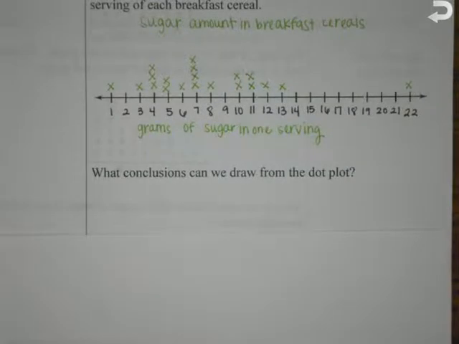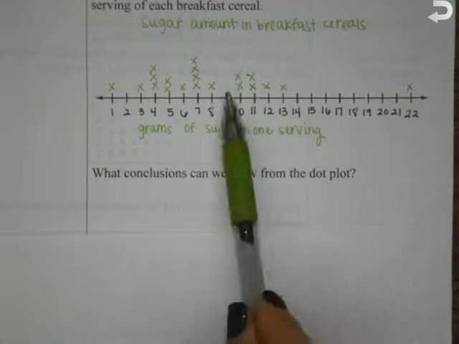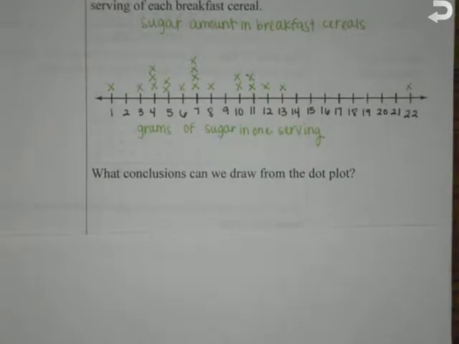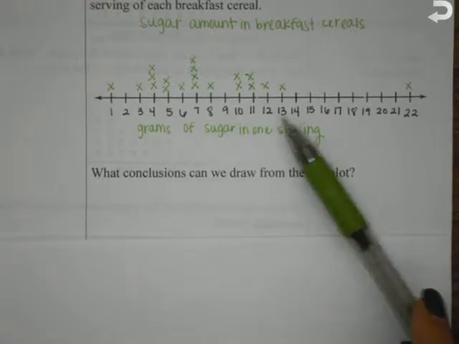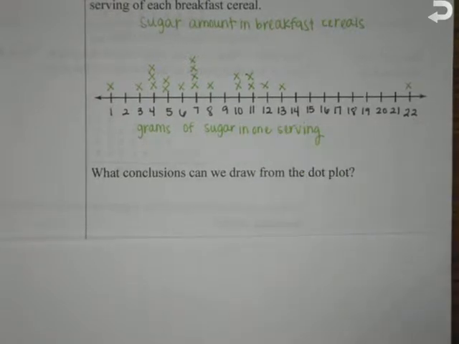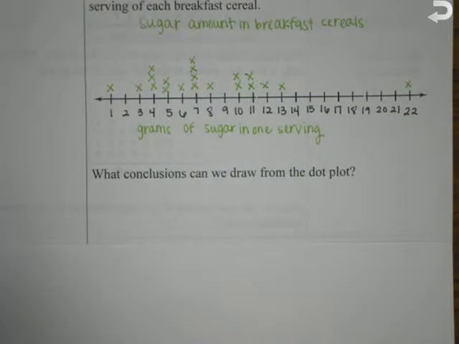Where did most of the grams of sugar fall? Was it like greater than 10, or were most of them 10 or less? Yeah, most of them had 10 or less. How many had more than 13? Just the 1, right? So let's write something like that. Most cereals, let me change colors.